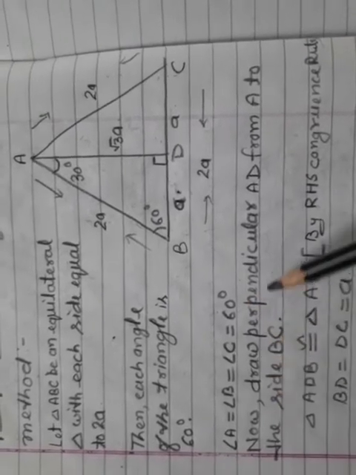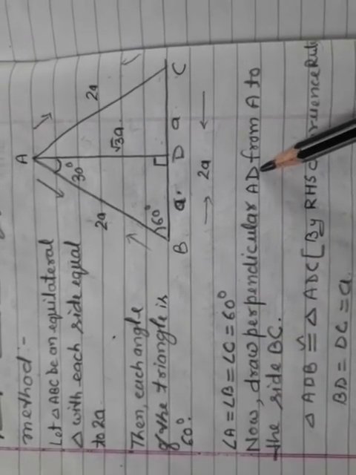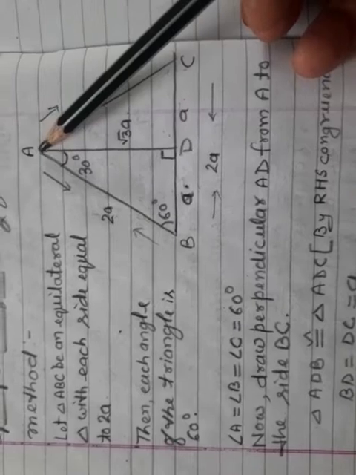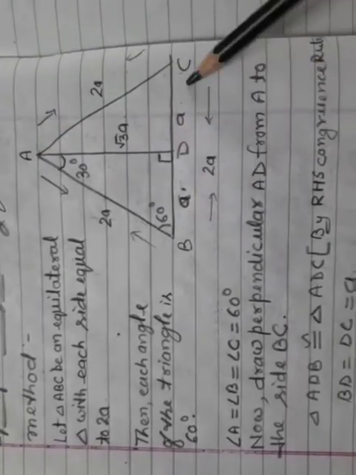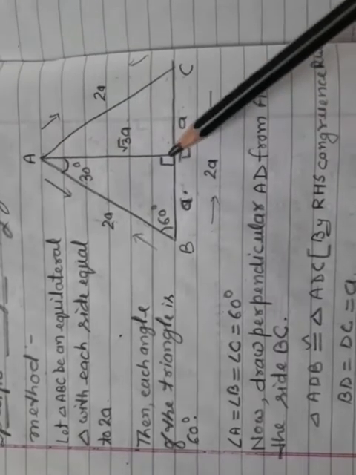Now draw perpendicular AD from A to the side BC. There is a perpendicular, this one is 90 degrees. So we have two triangles, ADB and ADC. Both triangles are congruent.